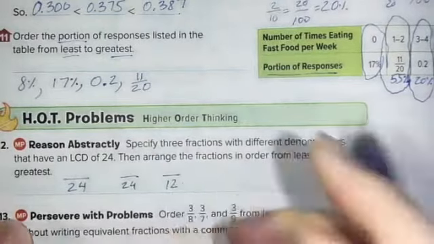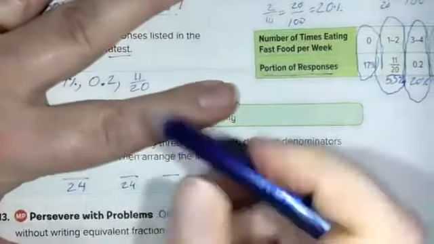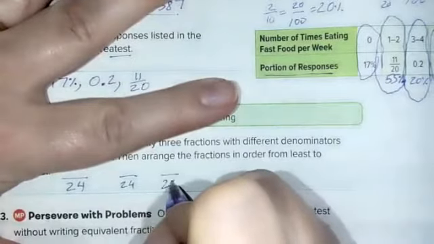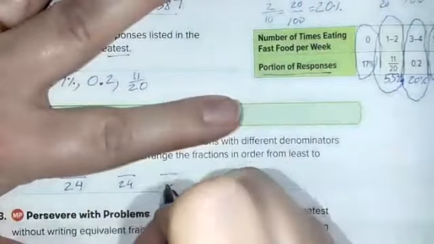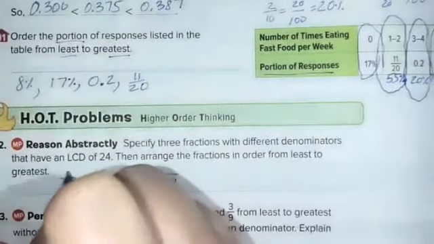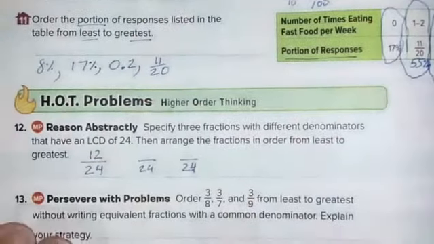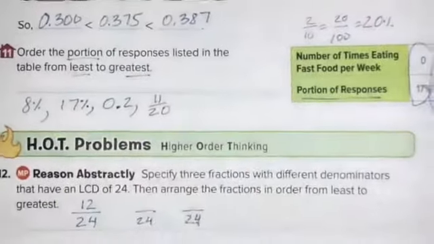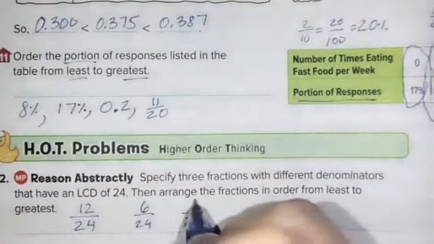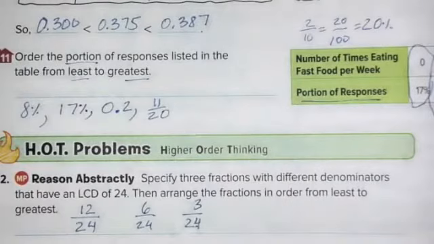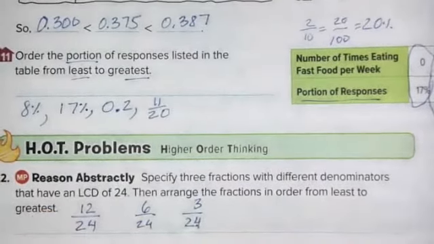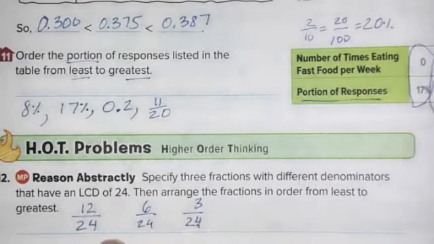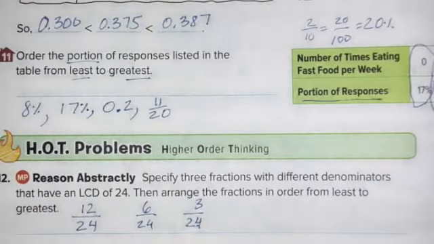And I'm going to make it easy on myself, and I'm going to use fractions that are easy to simplify. So I'm going to make one of them 12/24 because I know that'll easily simplify to half. I'll use 6, and then I'll use 3. Okay. So specify 3 fractions with different denominators. Now, I see how I'm working backwards. I started off with the same denominator, but I purposefully chose fractions that I know can be simplified.